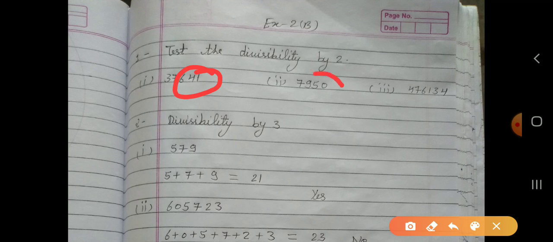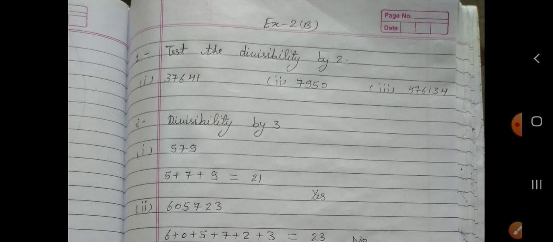Second, the ones digit here is 0. It means this number will be divisible by 2. And the third, the ones digit is 4. It means this will be divisible by 2. Like this, students, apply this rule on the fourth and fifth parts. Now come to the next one.